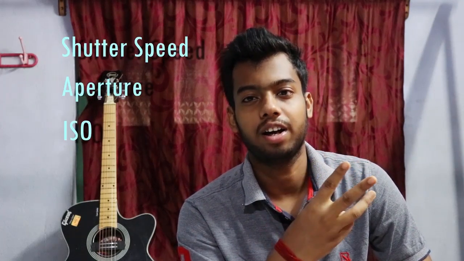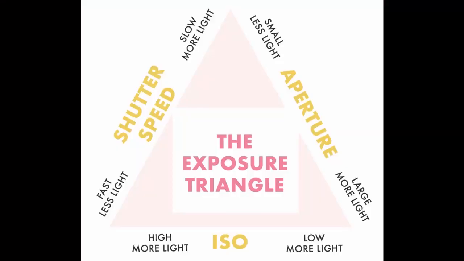So in this video I'll be talking about some of the camera basics. So let's talk about shutter speed, aperture and ISO. All the three things you need to know how to use without even thinking about it if you're doing photography, and all these three things complement each other perfectly. So these three are the main components of the exposure triangle, which I will be talking about later.